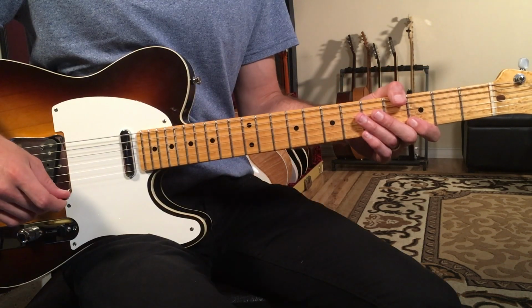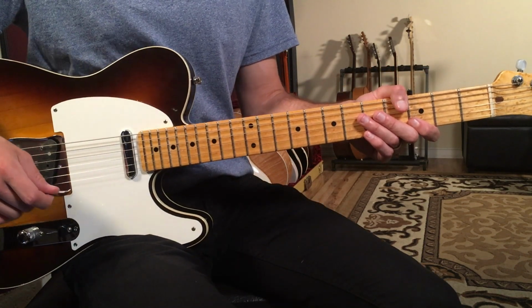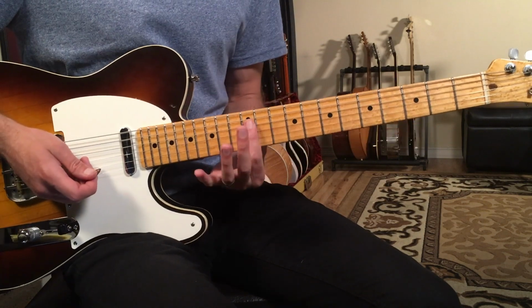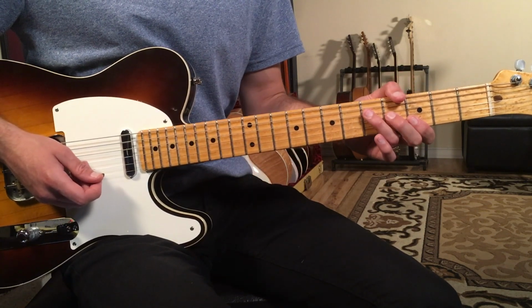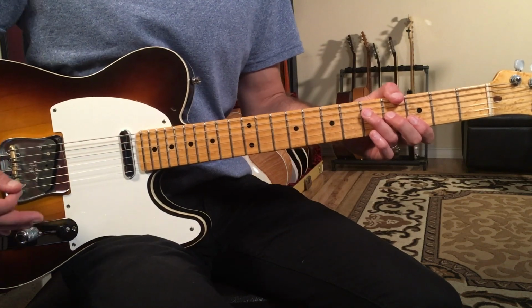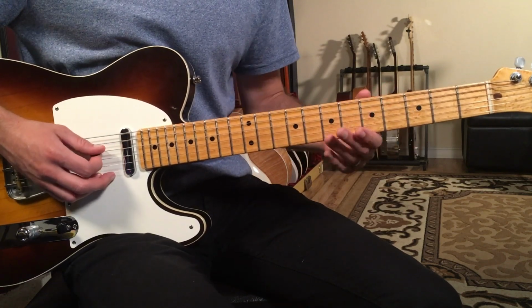Great job if you've made it this far. We've got one more main section to talk about, then we're gonna learn an ending chord. But the next section is when the words go, at first I thought it was infatuation, and it goes like this.